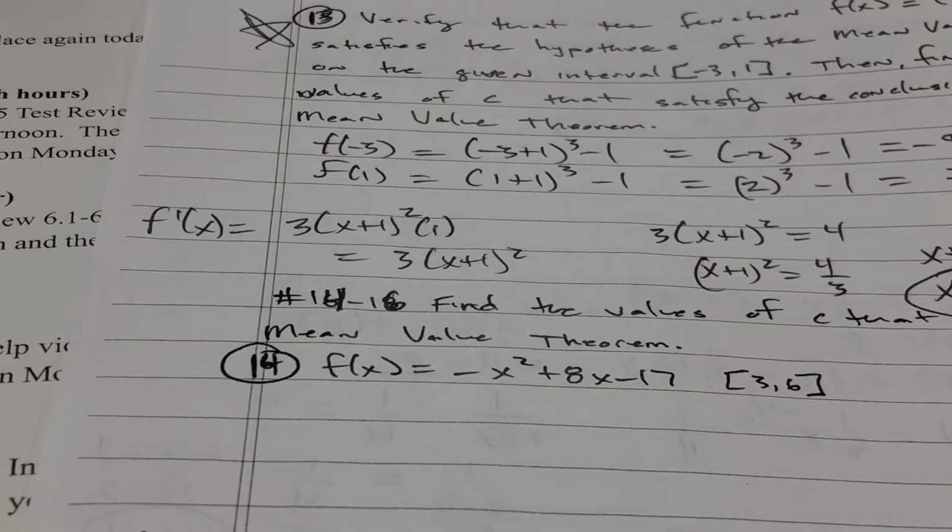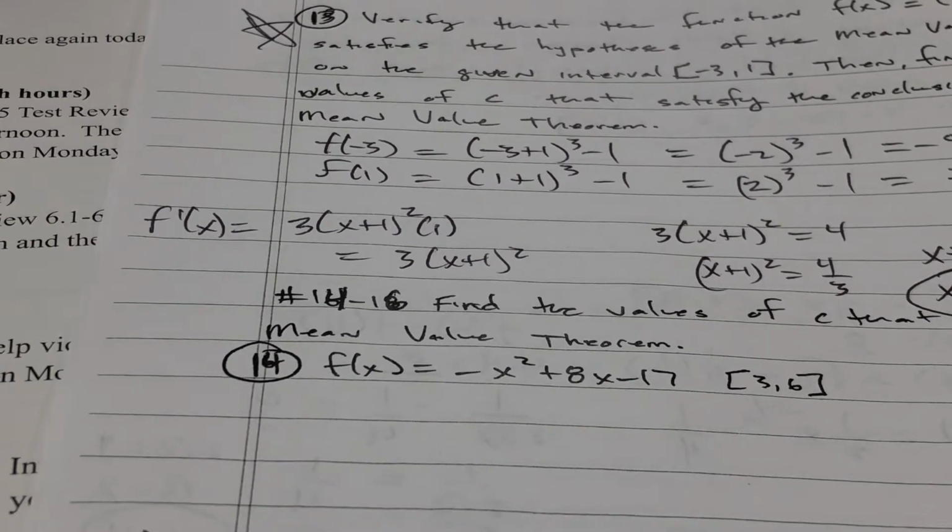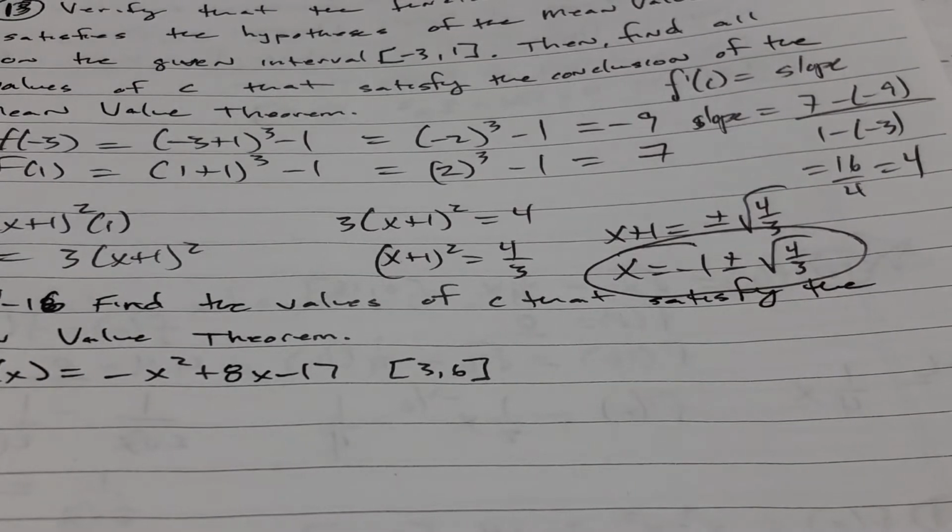So we're saying that the derivative, chain rule time, 3u squared du dx, is what I mean. So it's 3 times (x plus 1) squared is equal to the slope, which is 4, divided by 3. Take the square root. X plus 1 is equal to plus or minus the square root of 4/3. And they both fit into the interval -3 to 1, believe it or not. That -1 there makes all the difference. You get like -2 point something and then 0 point something. They both work.